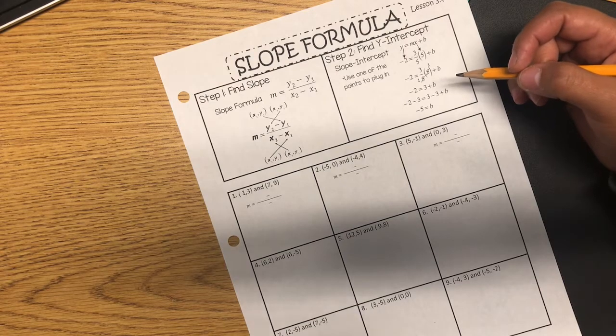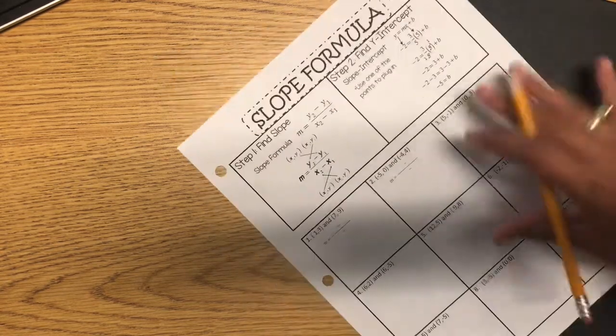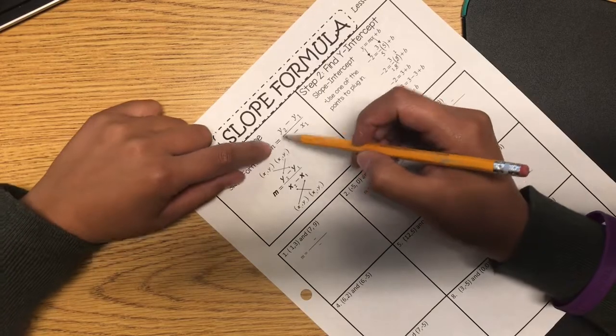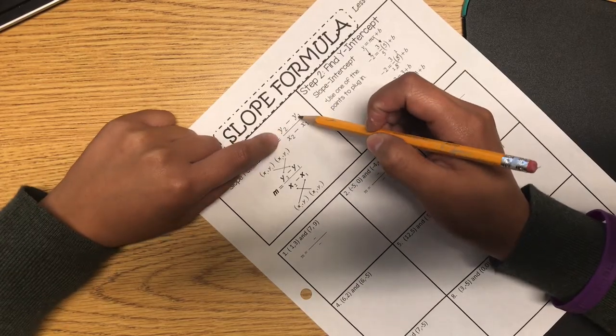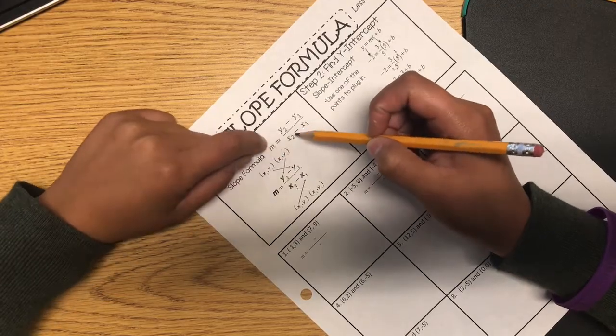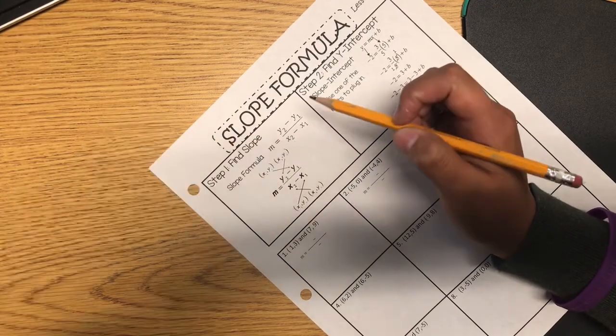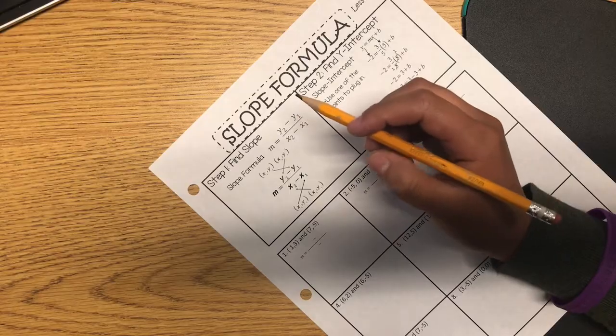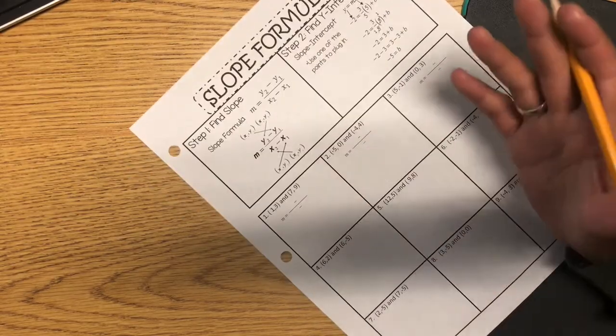So I'm not going to do it for every single example. The slope formula is y sub 2 minus y sub 1, so the second y value minus the first y value, over the second x value minus the first x value, okay? So I'm just going to delve right into it.